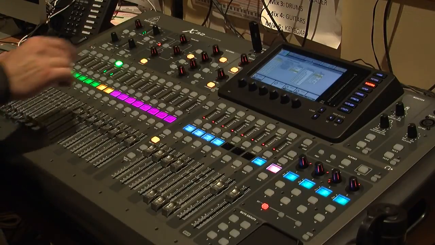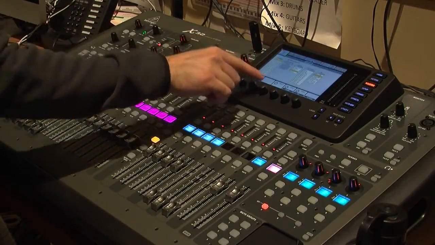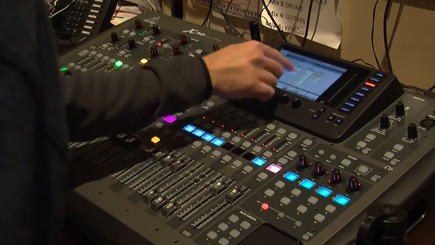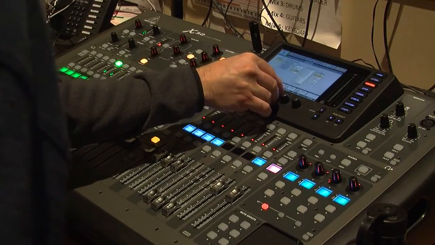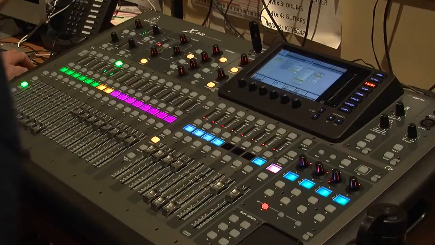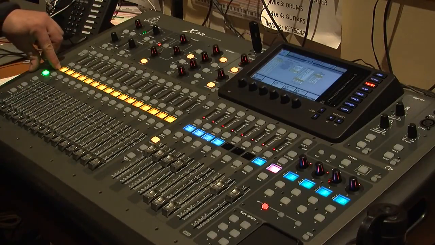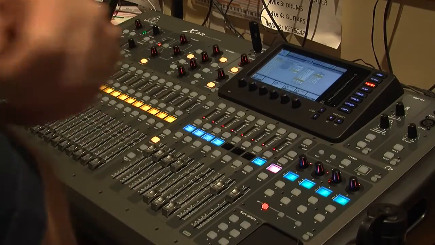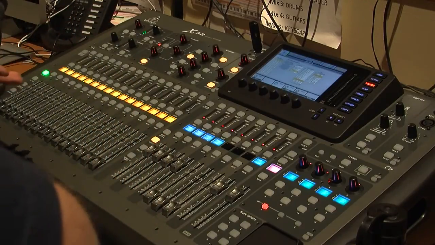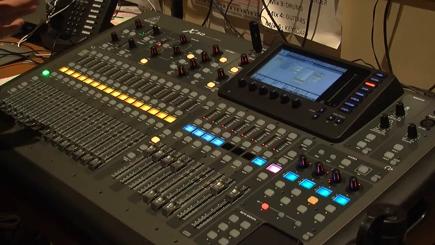Okay, so P16 out number 1 is currently assigned to direct out, and you've got to roll down to find it. Direct output channel number 1. So when they go to their number 1, they have the leader microphone right now. Direct out would be pre-everything.